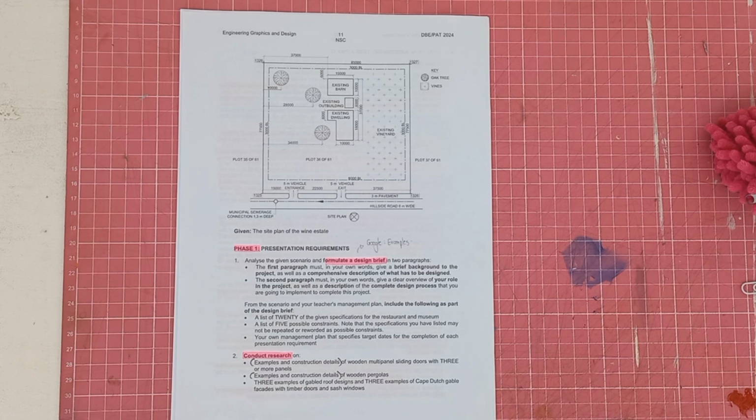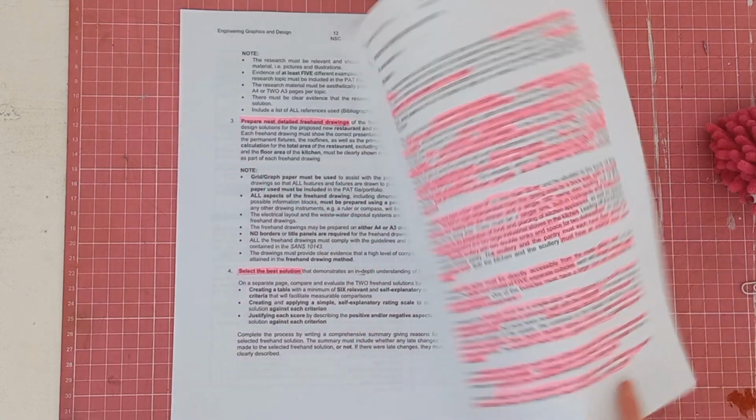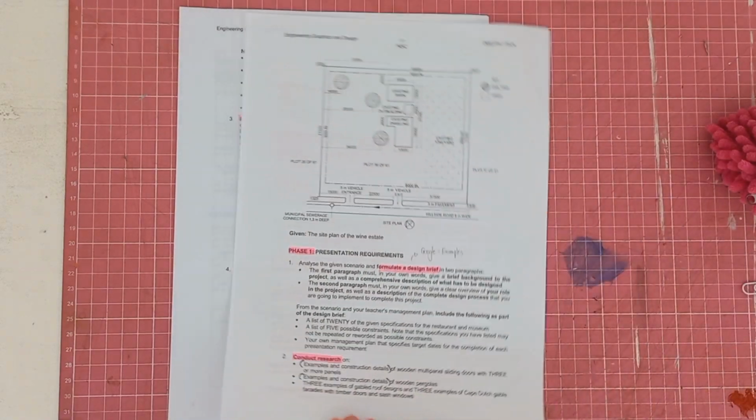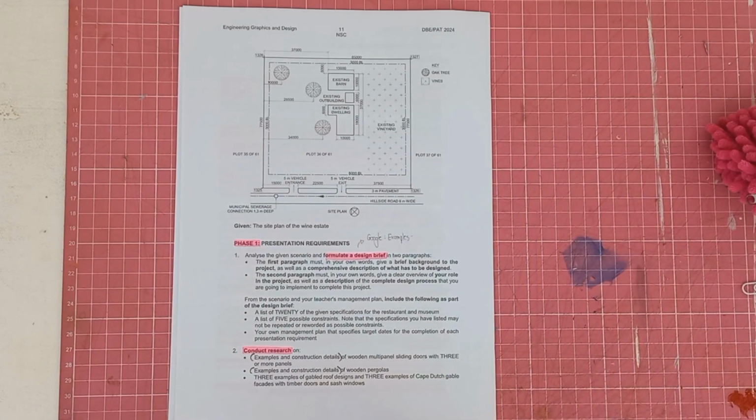Then they say here, the first paragraph must, in your own words, give a brief background to the project as well as a comprehensive description of what has to be designed. So obviously we know a brief background to the project would be given in your paragraphs over here. Why is this project happening almost, and what has to be designed would be in that paragraph as well. Based on the previous paragraphs on the previous page, you will be able to answer this question.